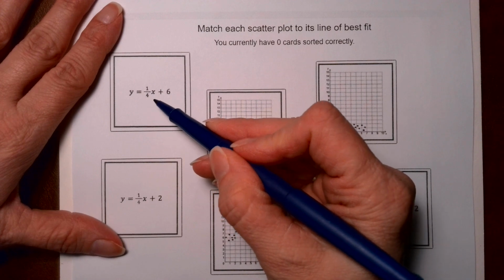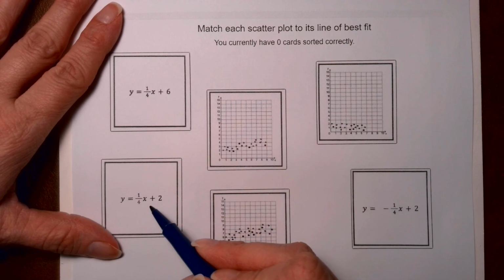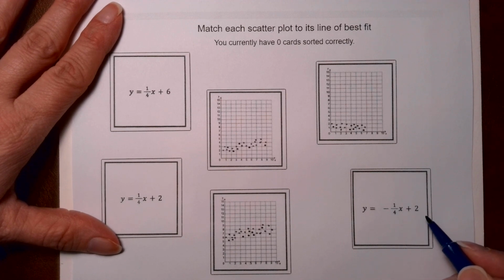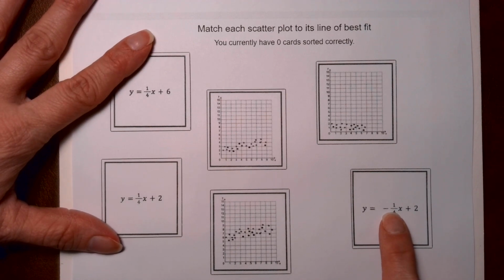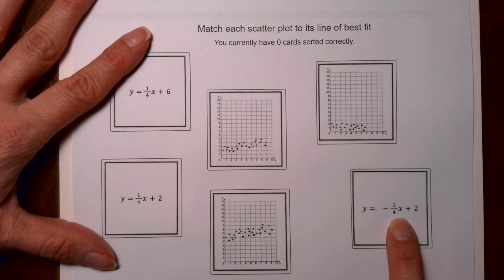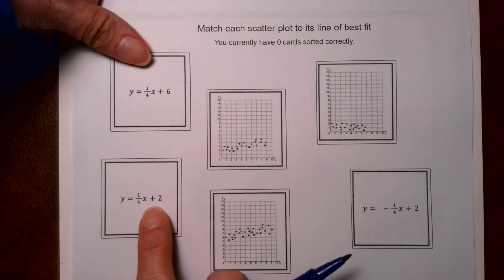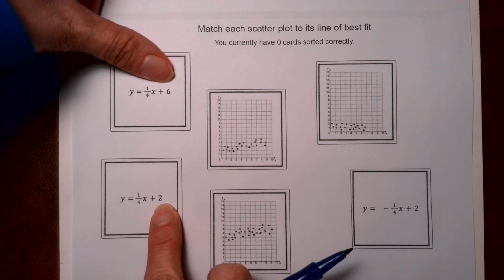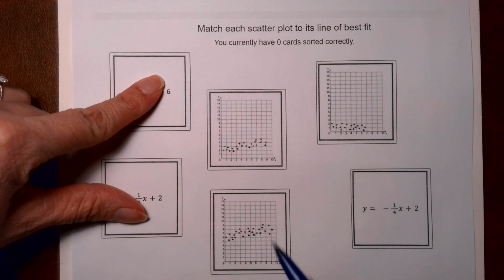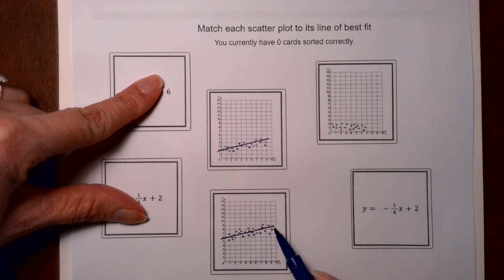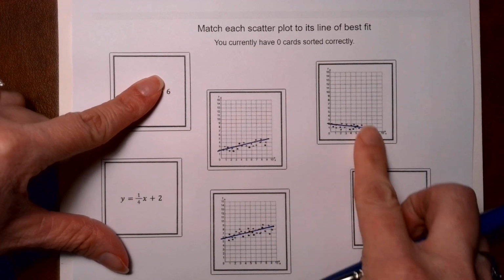This is 1/4 x plus 6, 1/4 x plus 2, negative 1/4 x plus 2. So I'm noticing here we've got one negative slope. That would be for the one going downhill. And then here we've got 2 different y-intercepts, so think about them carefully. Where would the lines of best fit be for this data, and which equation do you think matches?